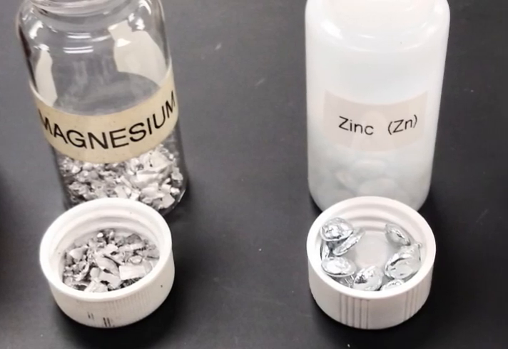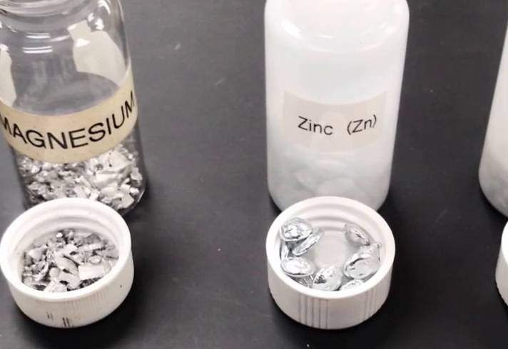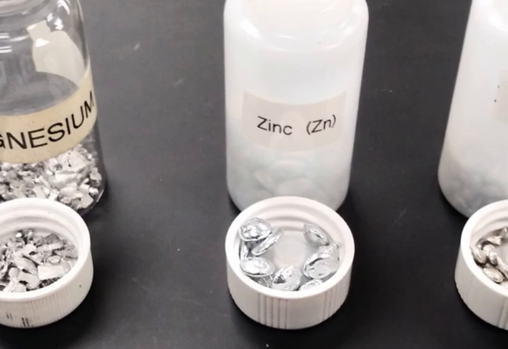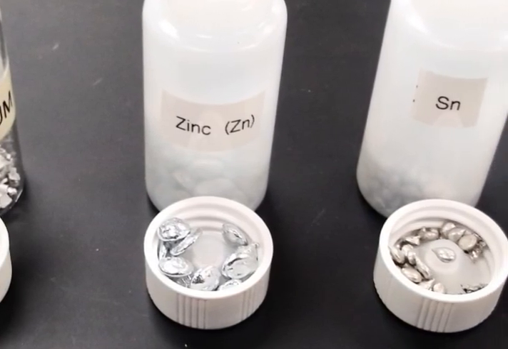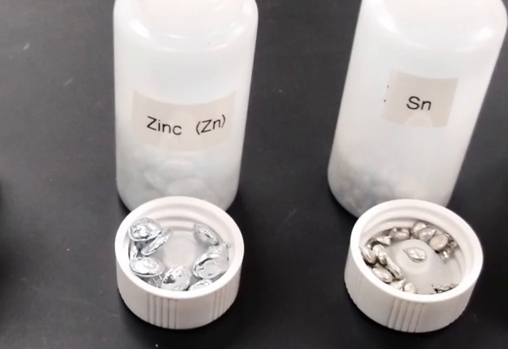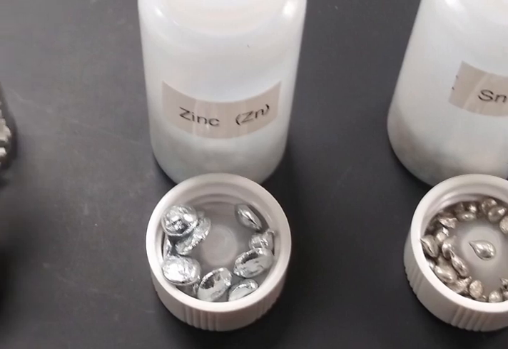Luster is a way that we describe shiny. Ductile means you can stretch it out carefully into a thin wire. Malleable means you can pound it into different shapes. Another property of metals is they are sonorous. That is, when you strike them or hit them, they can ring like a bell.